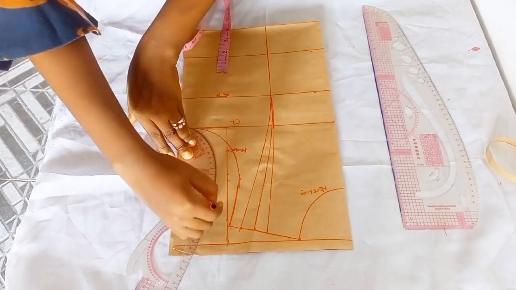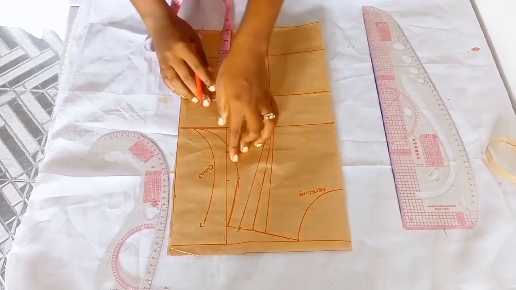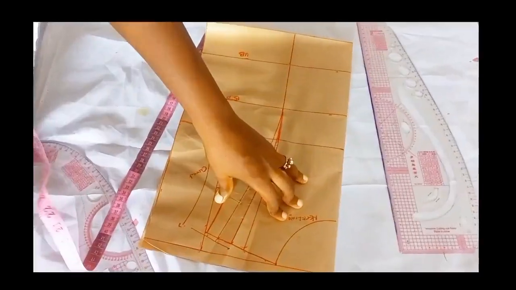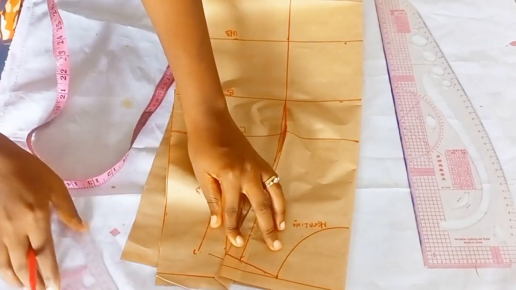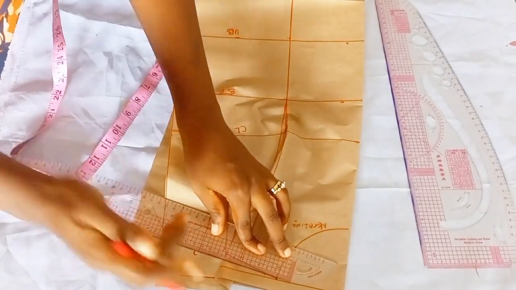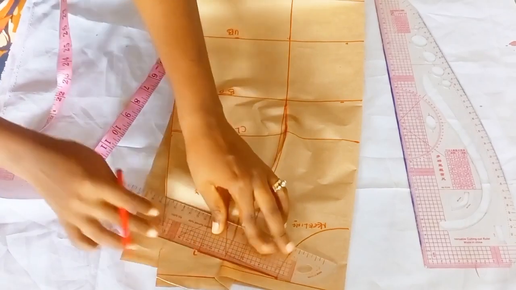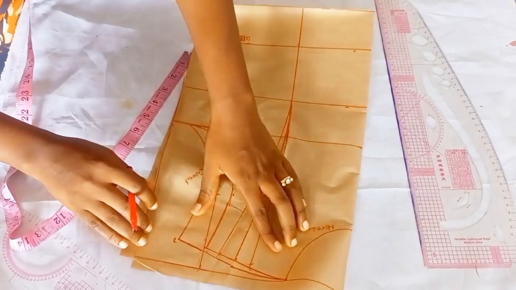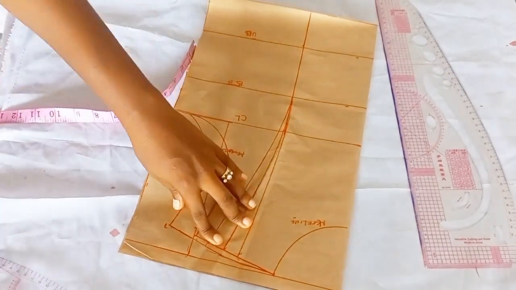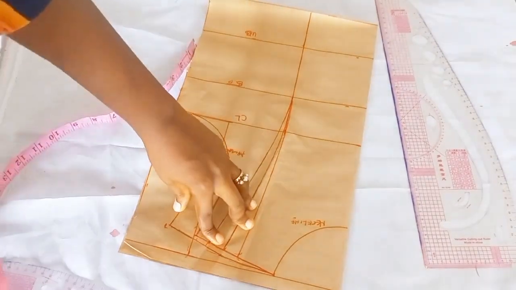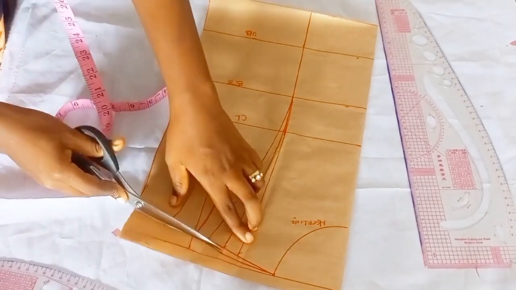So the next is to connect from the shoulder line to this current armhole. Can you see? So for me to do that, I'll be folding my paper. Please take note of the foldings. See how I folded it. Then from the shoulder line, I'll be connecting it again to the correct armhole that I'll be using now. I'll fold it before I get my straight line. Can you see? Please, you do that. You fold before you connect it. That's the best way to do it. Don't just connect it immediately. So I'm just going to cut it out now.